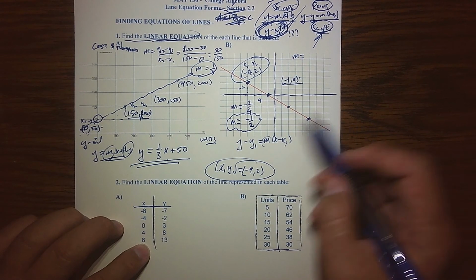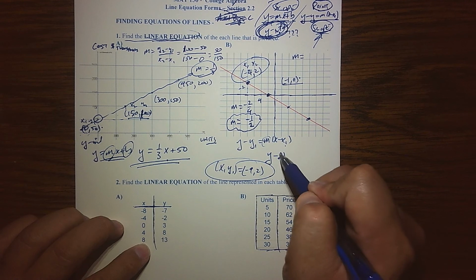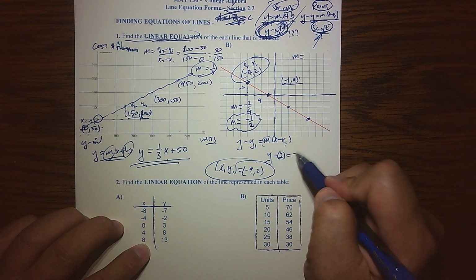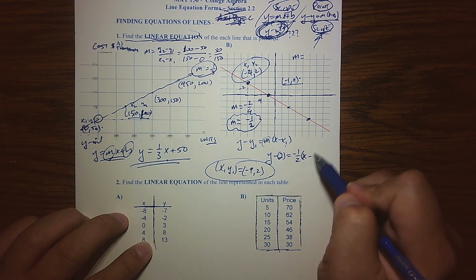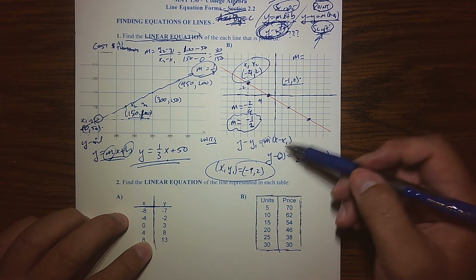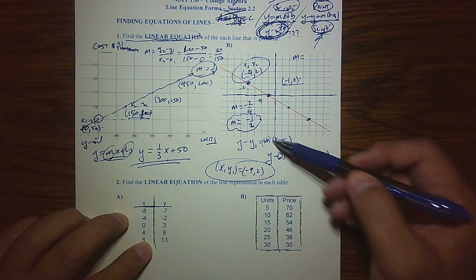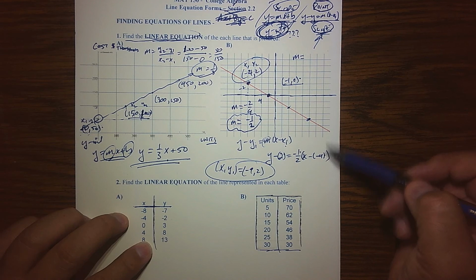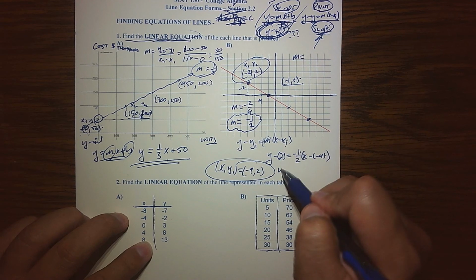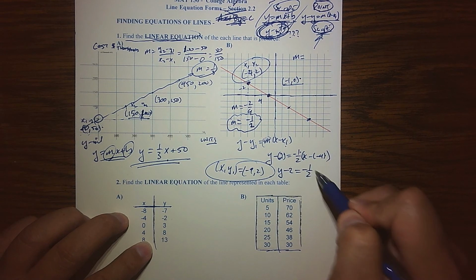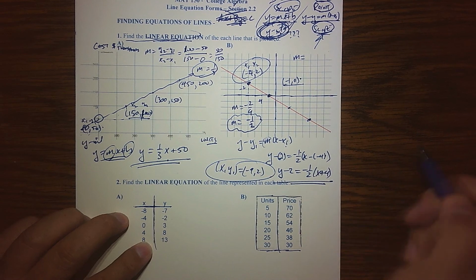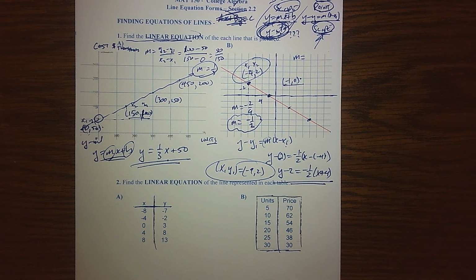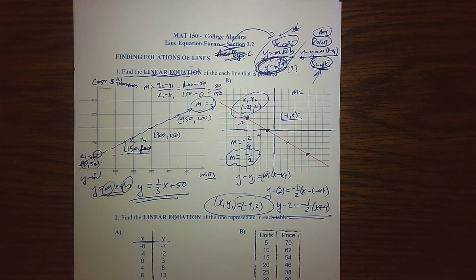All I got to do is dump things in the formula. We get y minus 2, let me put it in parentheses, equals my slope, -1/2, times x minus -4. So all I did is replace y1 with 2, I replaced my slope with -1/2, and I replaced my x1 with -4, because those are the values that I see. Cleaning this up, this will probably be the answer in the back of the book. It'll probably look like that: y minus 2 equals -1/2 x plus 4. I'm only asking for a linear equation, and I gave you one. I gave you the one that's in point-slope form. And there you have it.